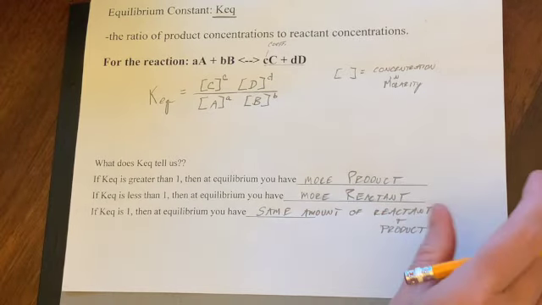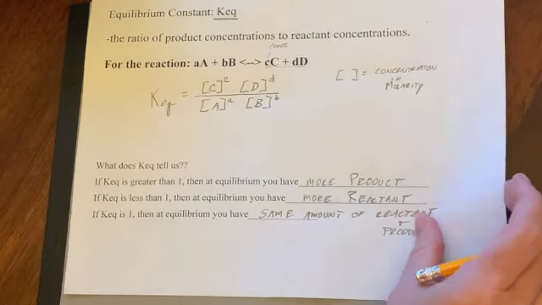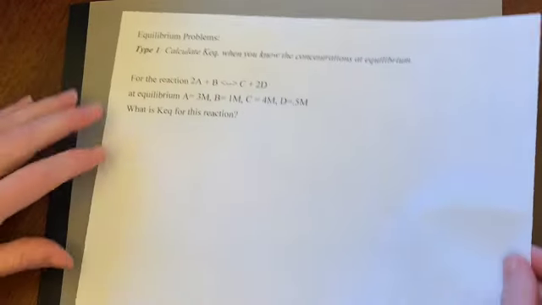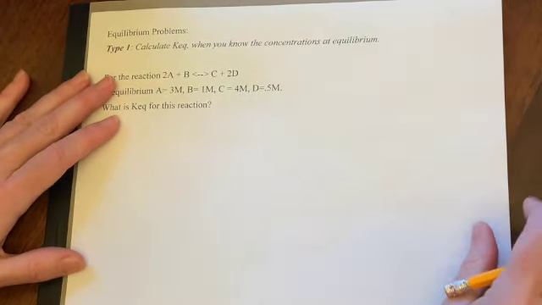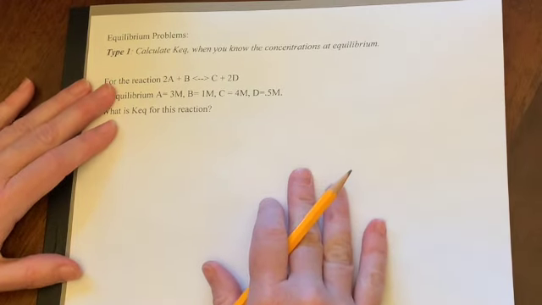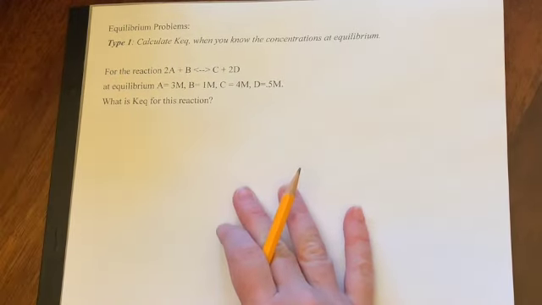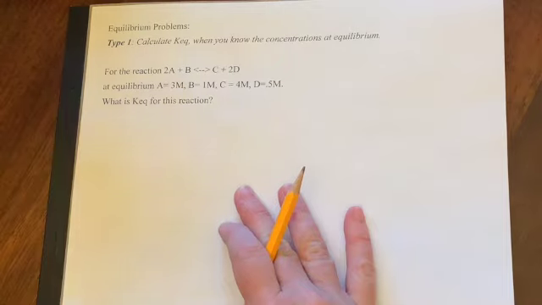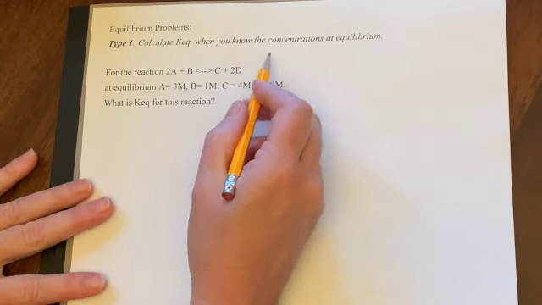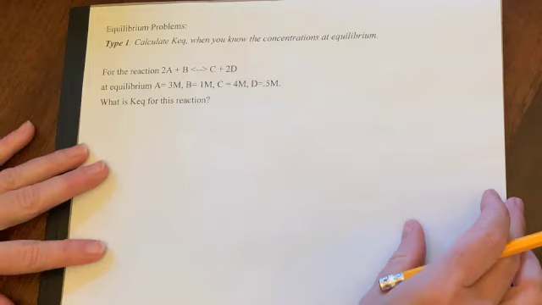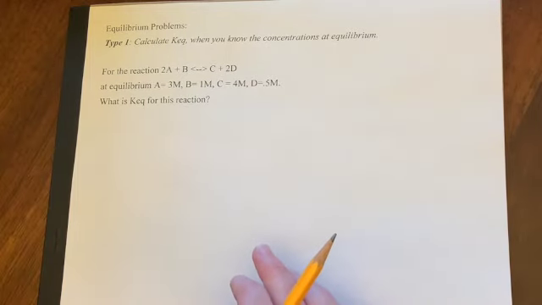So now have your calculators out because you are going to need them. And we're going to go through the different types of KEQ problems. Okay, so here we go. For equilibrium problems, we have several of them. Type 1 is calculate KEQ when you know the concentrations at equilibrium. Well, this is the easiest one by far.